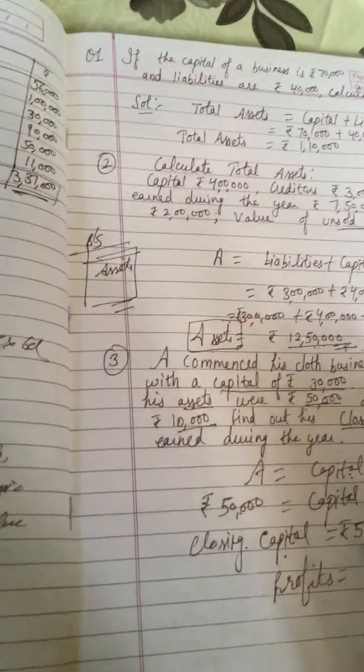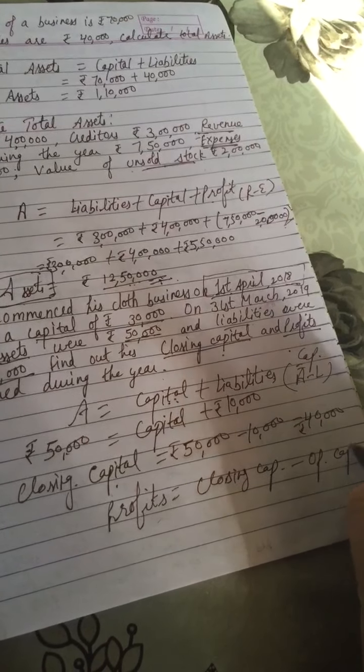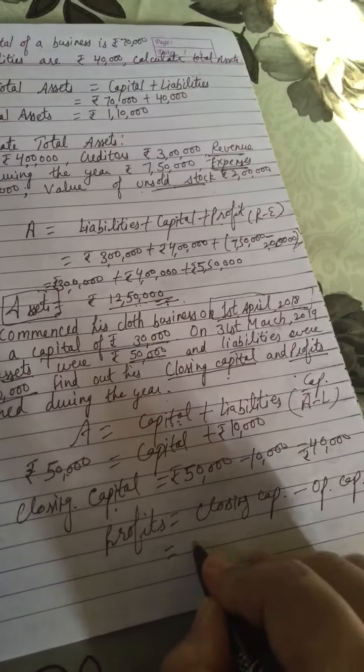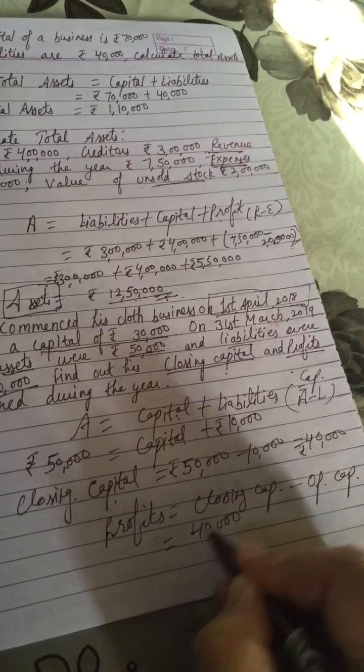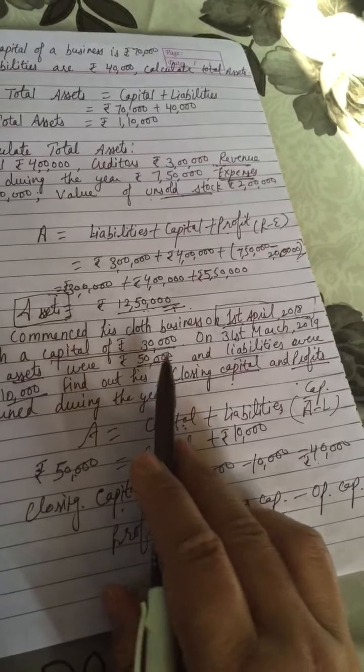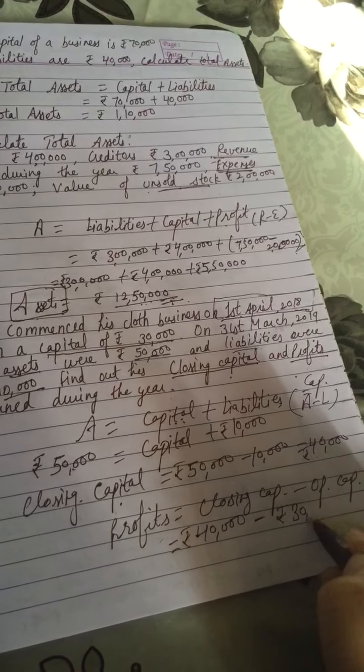So profit is closing capital minus opening capital, that is closing capital is rupees 40,000 as we have found it, minus opening capital, that is rupees 30,000.